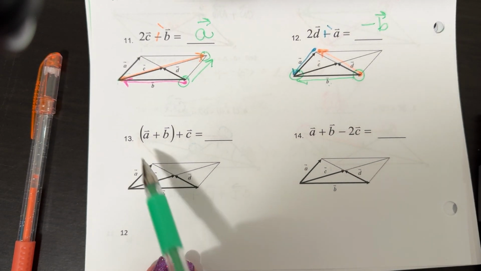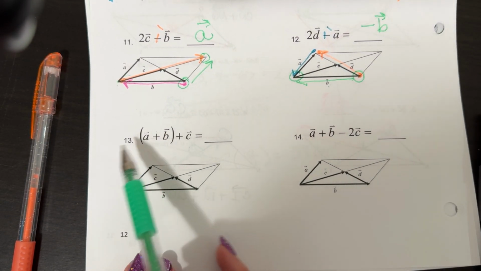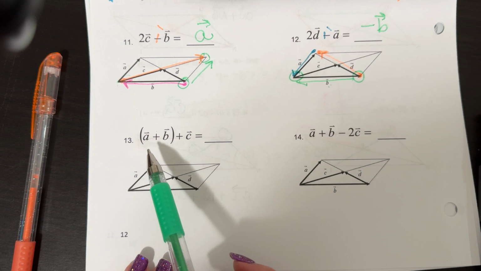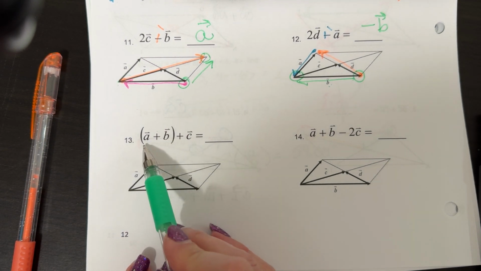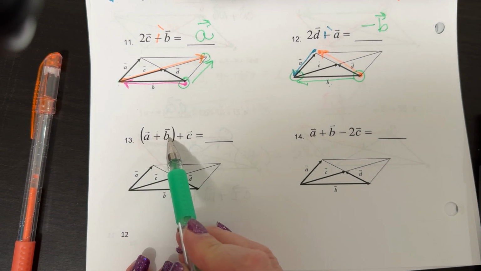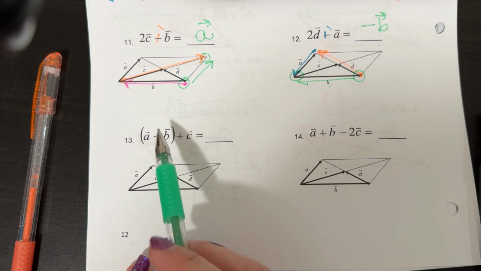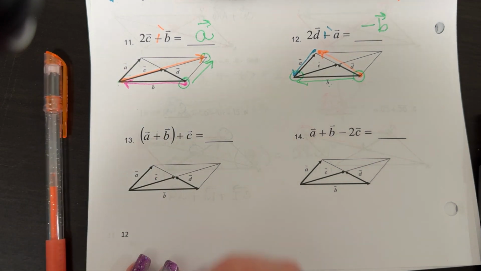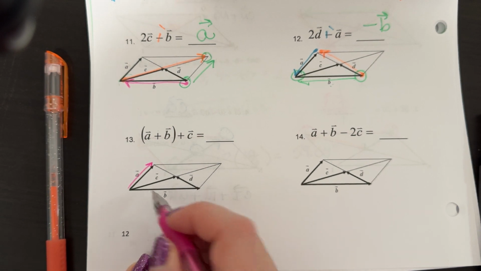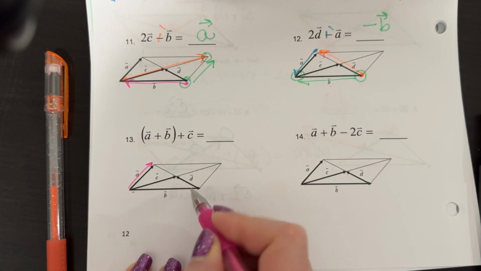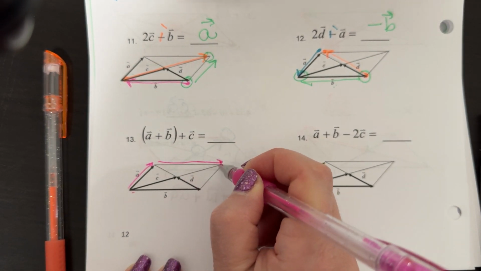Okay, 13. See the parentheses? It's just like simplifying an equation. Start with your parentheses. What is the result of A plus B? Did we do that already? We did do that up at number 7, but let's do it again. So here's A. Instead of using the bottom piece as B, I'm going to use the top piece.